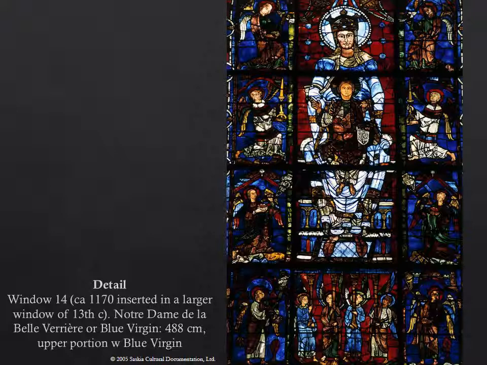Here we just see a slightly different section, a little bit closer to the subject matter. You'll notice all of these dark lines. The dark lines within the composition is the leading that's holding these smaller panes of glass together. You could almost think about this as a mosaic of glass.